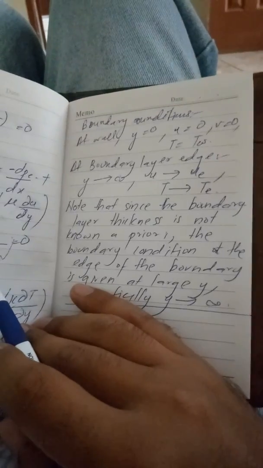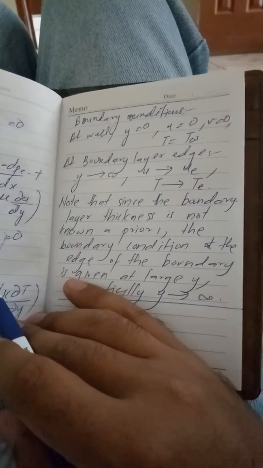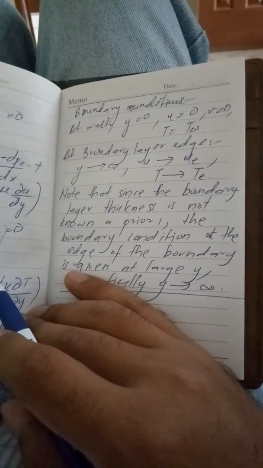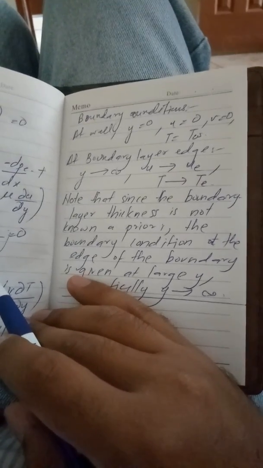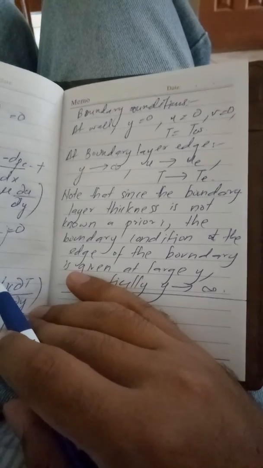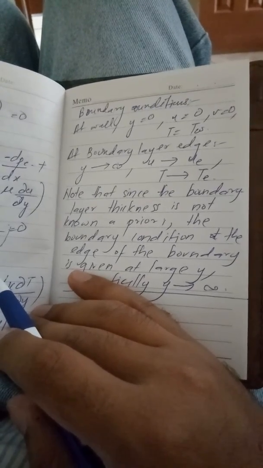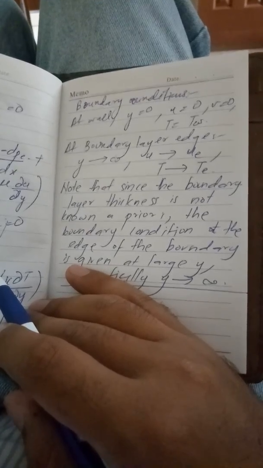So boundary conditions. What are the boundary conditions? At the wall, y is equal to 0, velocity u will be equal to 0, v equal to 0. So t is equal to Tw, that will be the temperature at the wall.